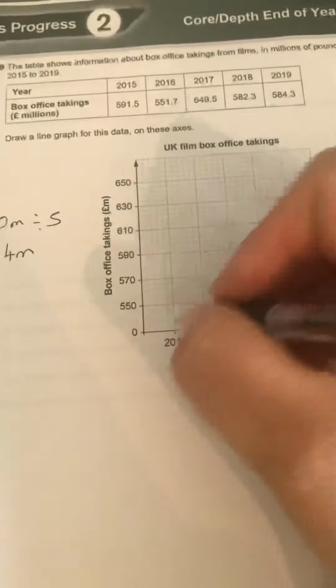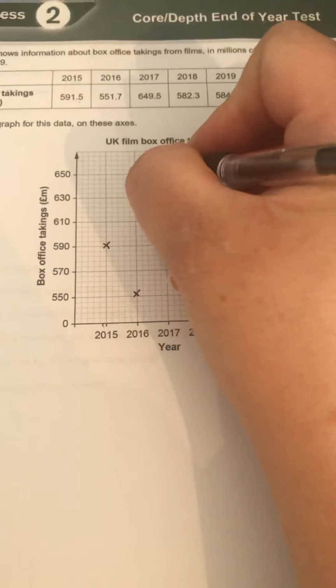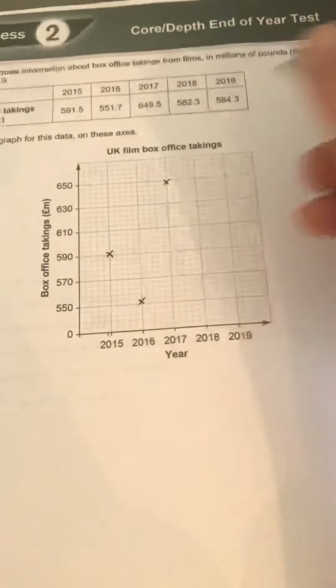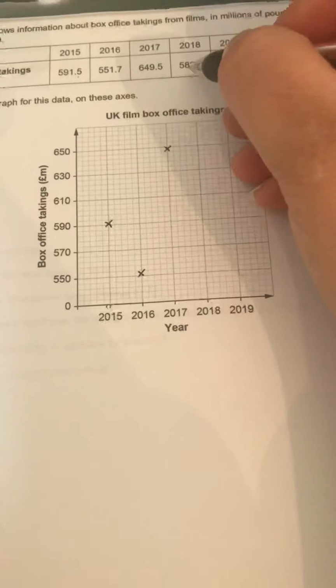2016 is 551.7. So again, I'm about halfway through that block this time. So 1.7, I'm nearly halfway through the block. 2017, I want to be just below 650, don't I? So 650, and I'm literally right below it because I'm only 1/8 of the way through that square, so that's tiny.